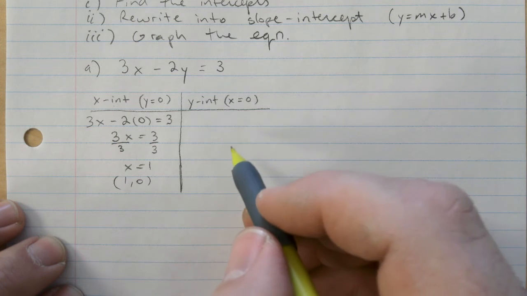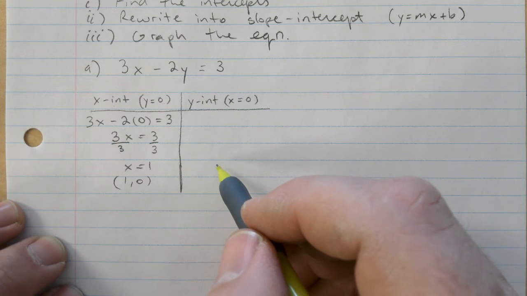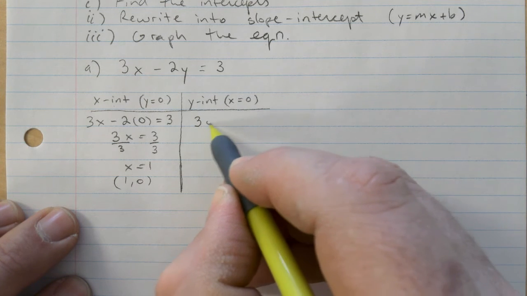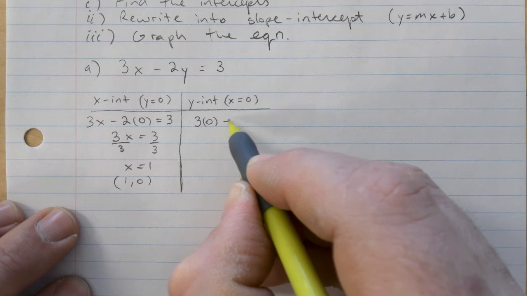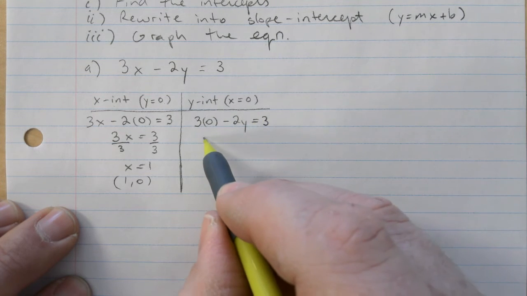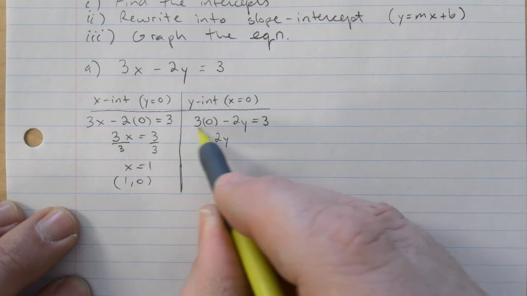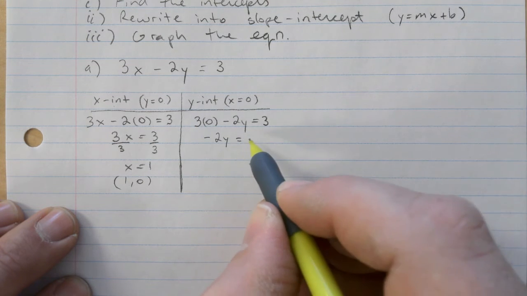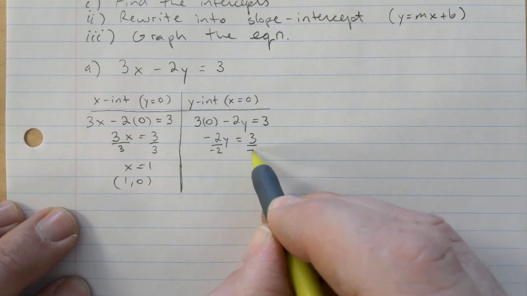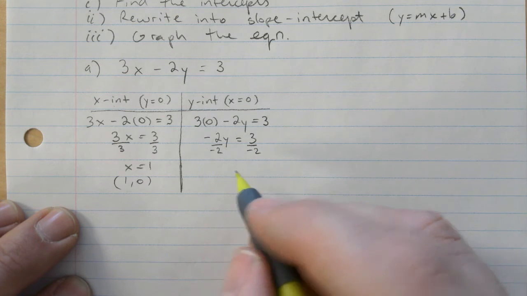Now the y-intercept. I let x equal to 0, so 3 times 0 minus 2y is equal to 3. That leaves me with negative 2y, because this turns into 0, is equal to 3. Divide both sides by negative 2.